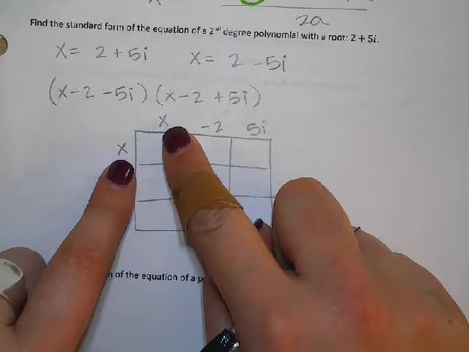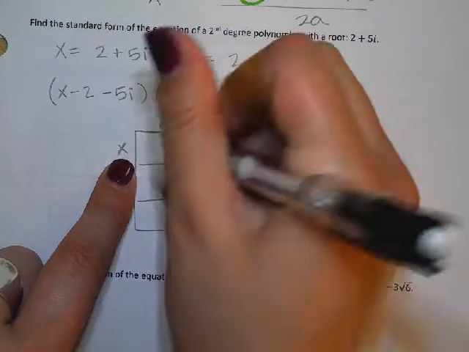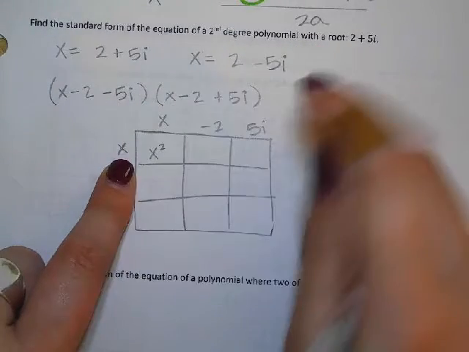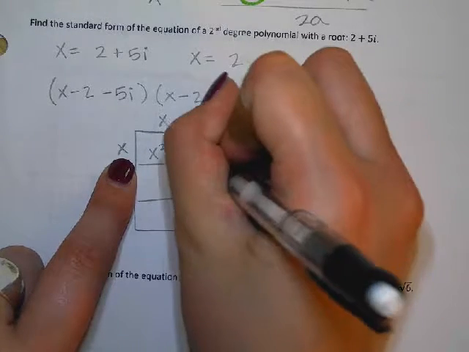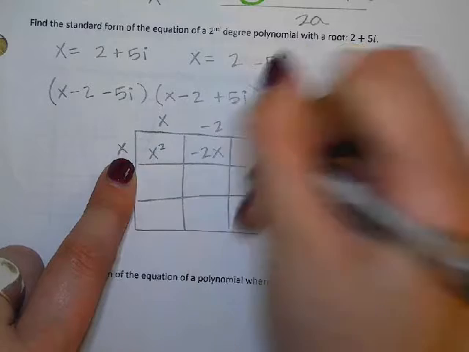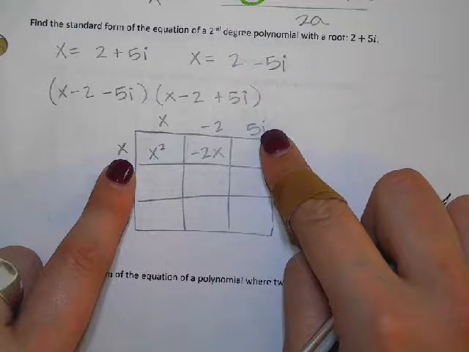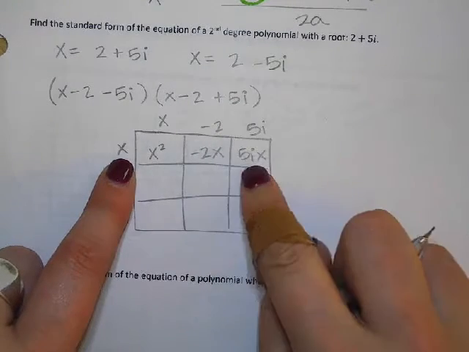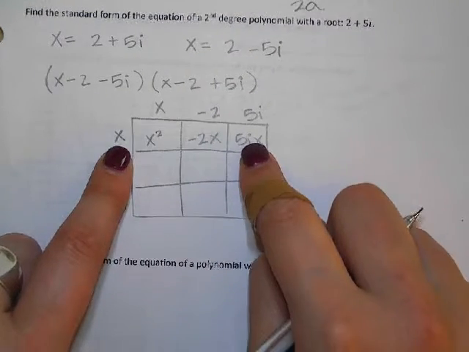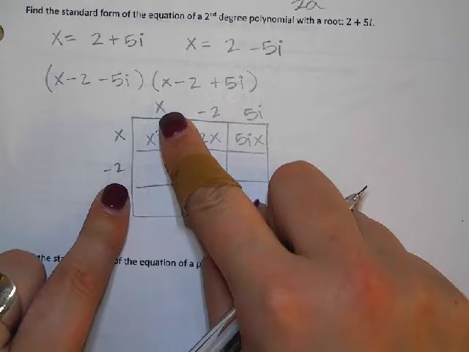So I have x times x, times negative 2, x times 5i, 5ix, yep. So that one is messy, but it's going to go away. You'll see in a second, it'll go away. Negative 2 times x.